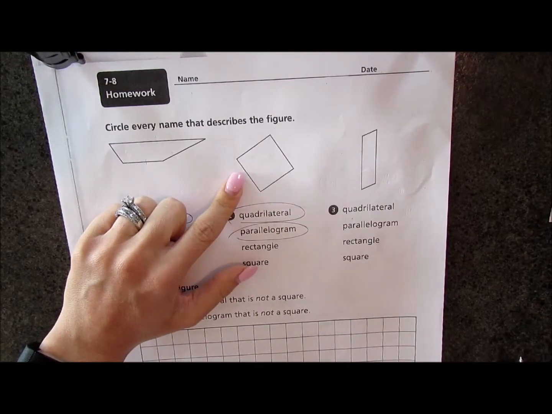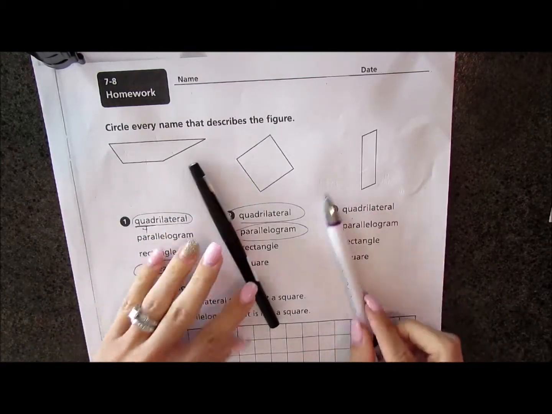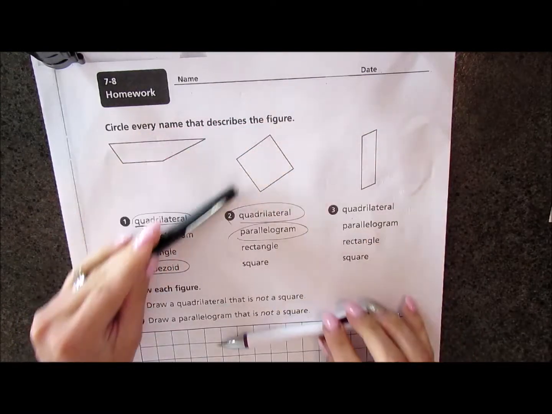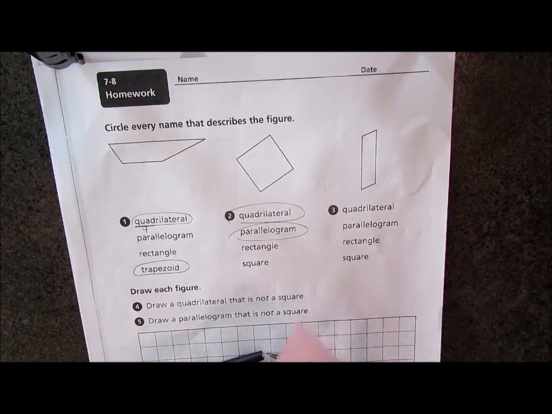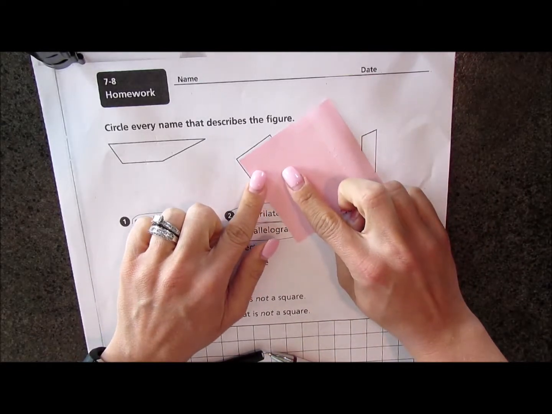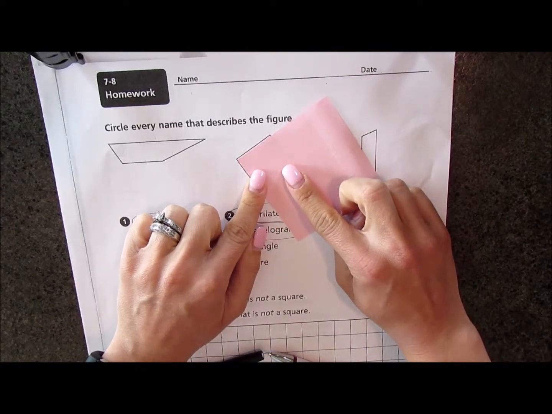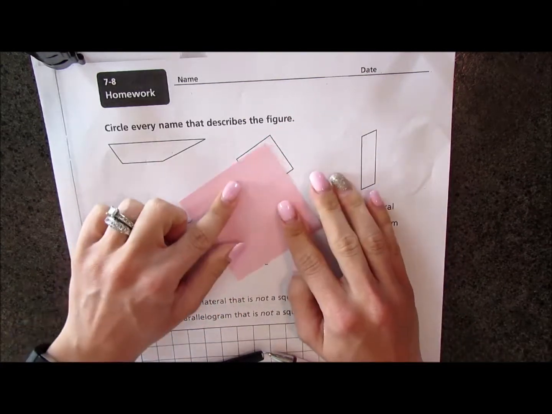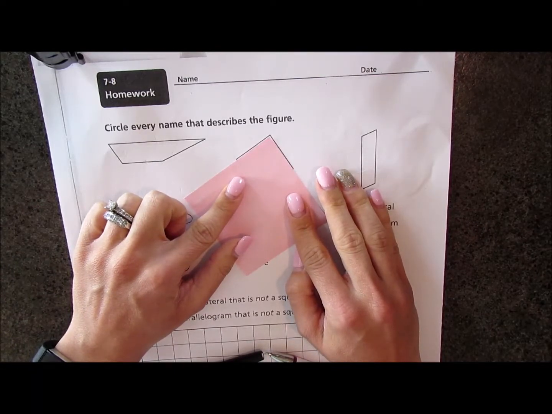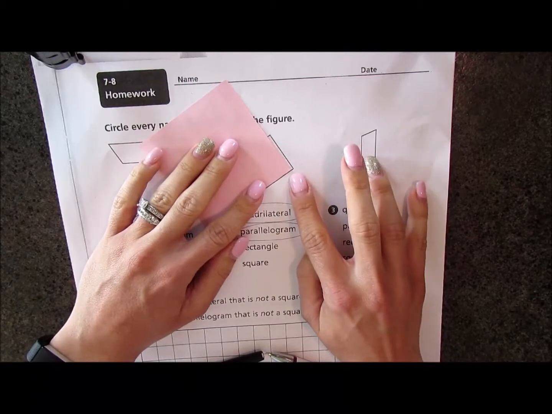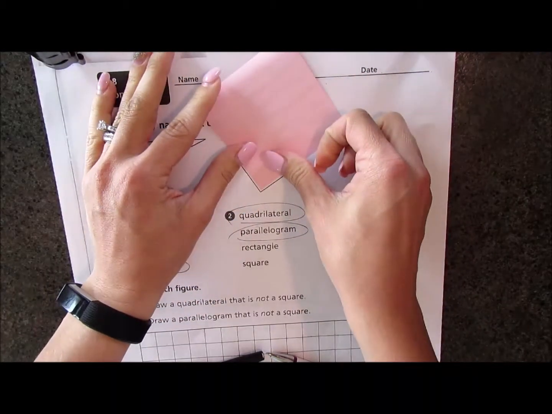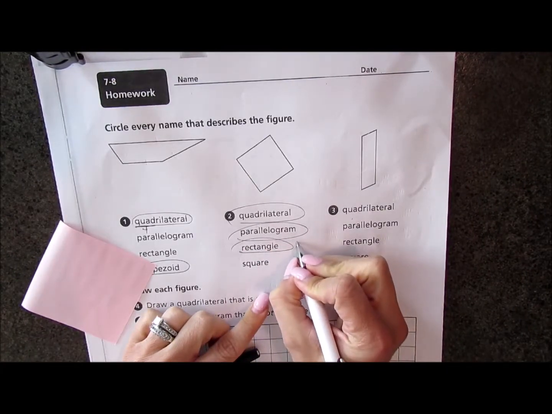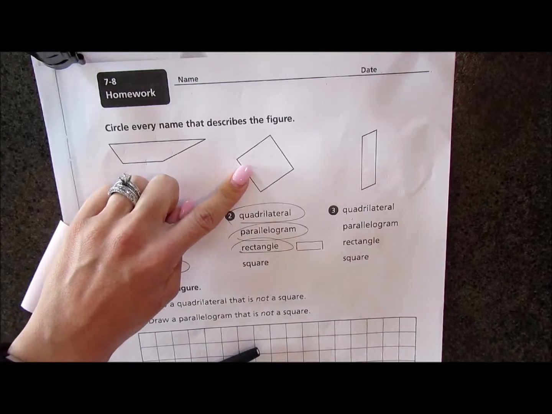Is it a rectangle? Now remember, a rectangle has opposite sides that are parallel, opposite sides that are equal, and 4 right angles. So if I go ahead and slide a corner of my sticky note in here, you'll see that the sticky note fits exactly in the corner. So that tells me that that is a right angle. I can see that this one is a right angle, so that's 2 right angles, 3 right angles, and 4 right angles. So even though this doesn't look like a rectangle that we're used to, it is a rectangle.